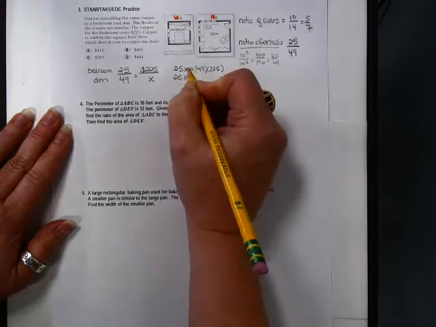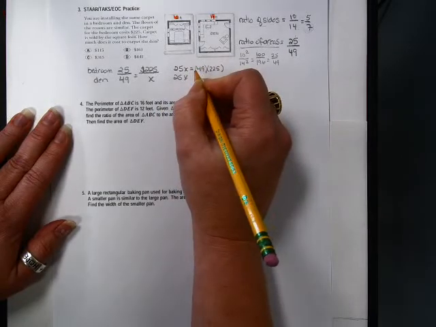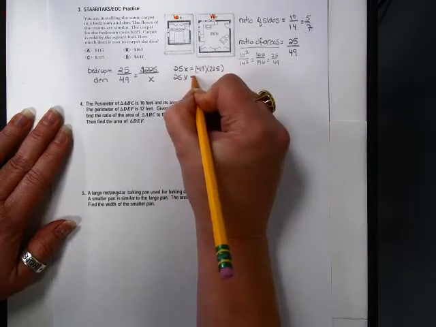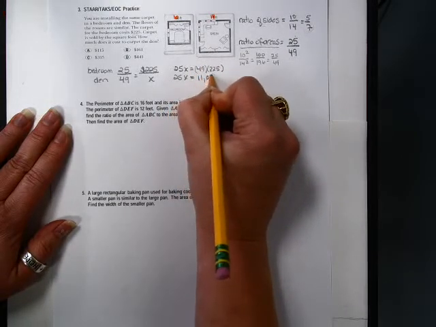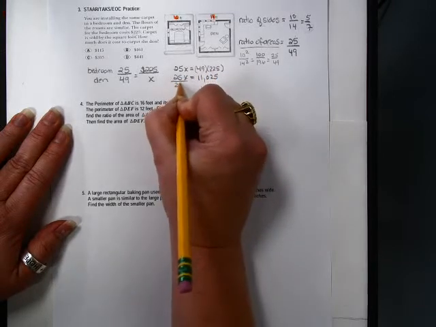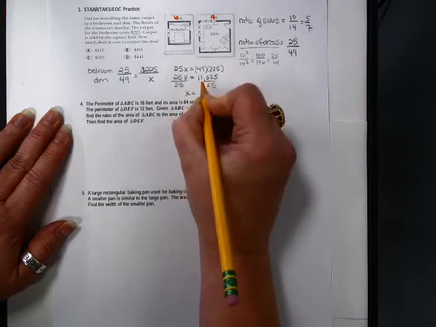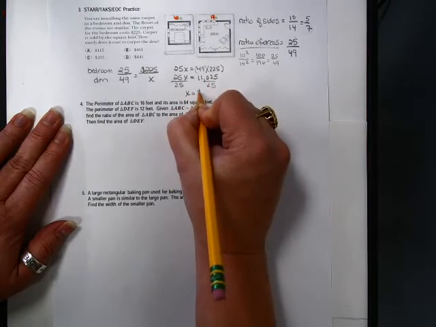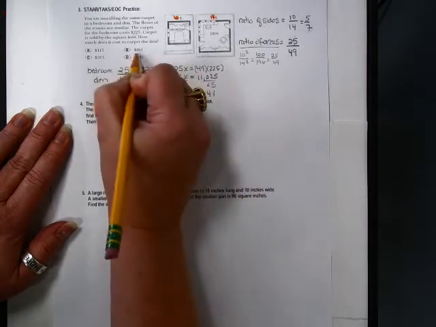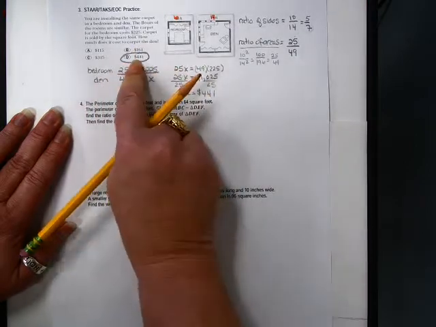So when I multiply that together, I get 11,025. Now divide both sides by 25, and I end up with 441. And that is answer choice D.